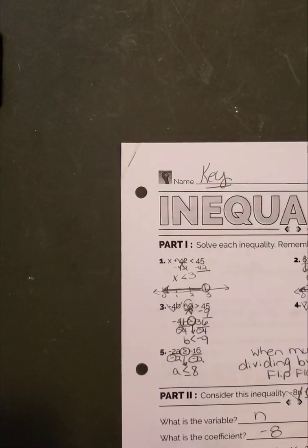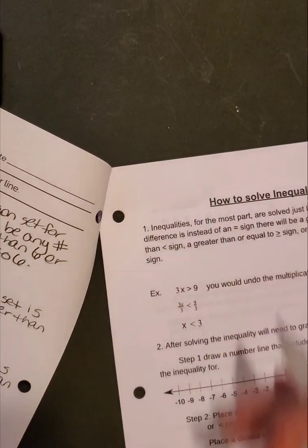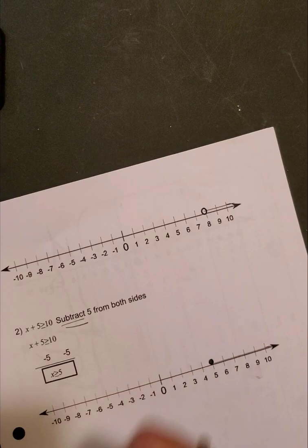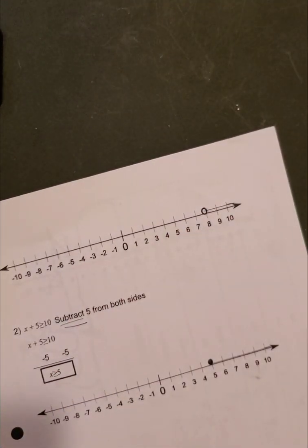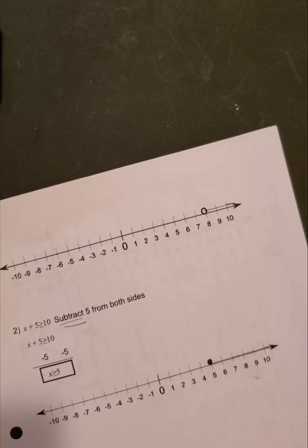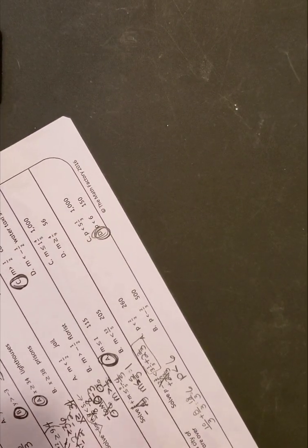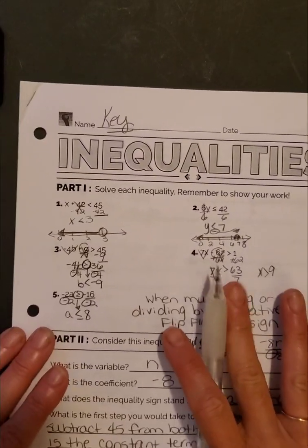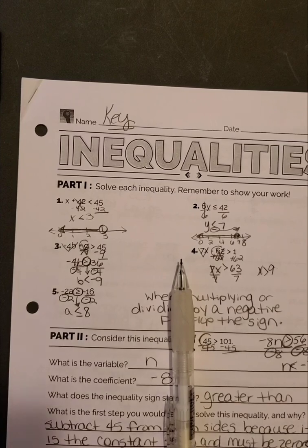Just remember that these are step-by-step notes on what you need to do. This takes you through step-by-step, several examples on working them and then putting them on the number line. Then you've got this little bit of practice that I did most of that with you. I will be taking this up and taking a little daily grade on it. And then you have some other practice to do as well.